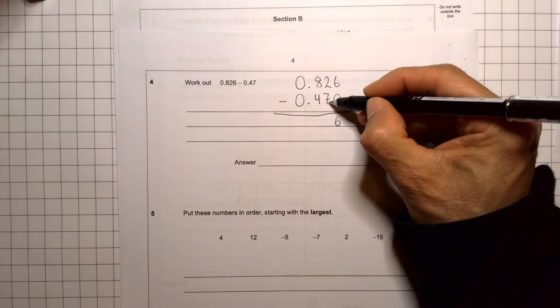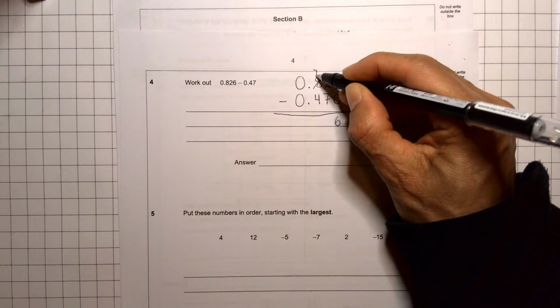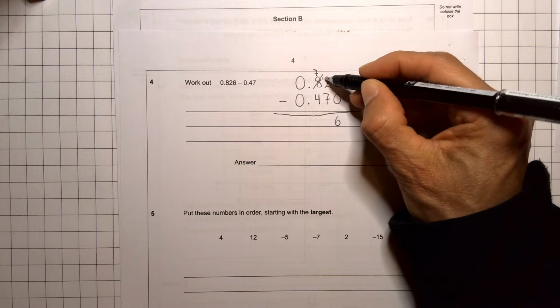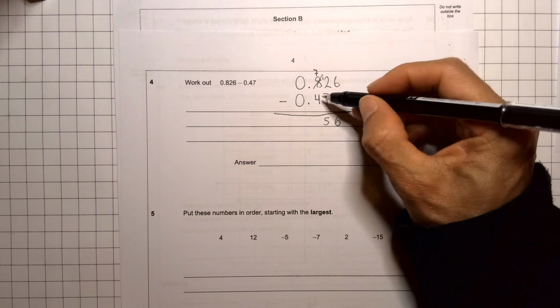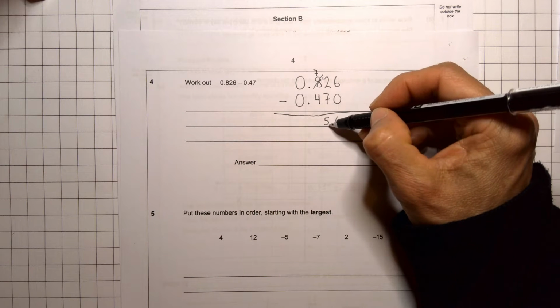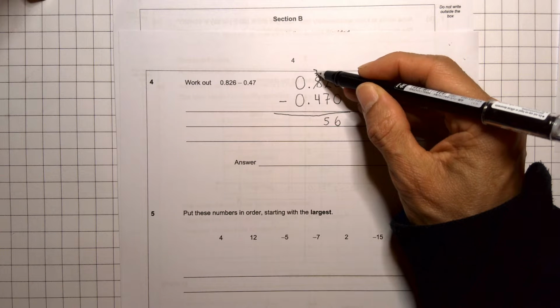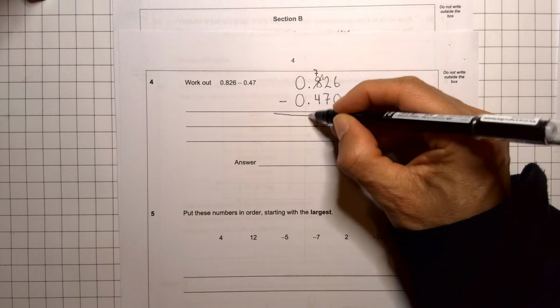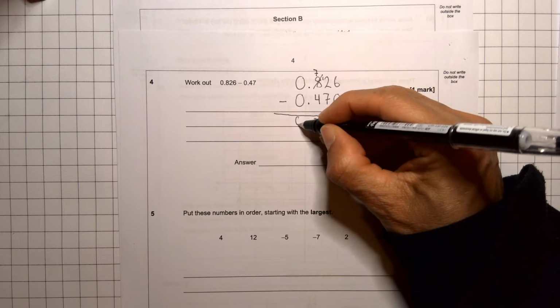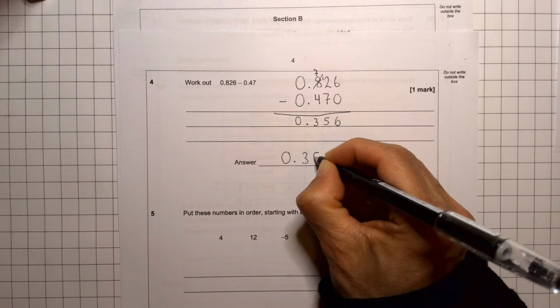2 take away 7 we can't do, so we're going to have to borrow. I'll borrow from the one in front, so that becomes a 7. That's a 12. 12 take away 7 will leave us with 5. We check, because 7 plus 5 is 12, and that's what we had. Now we have a 7 here because we borrowed from it, so 7 take away 4 is 3. Then 0 take away 0 is 0. So the answer for this is going to be 0.356.